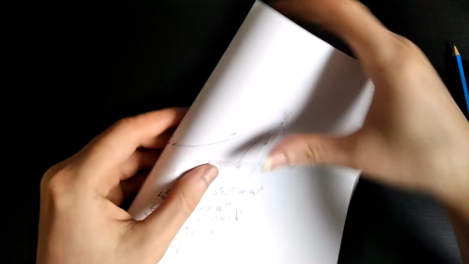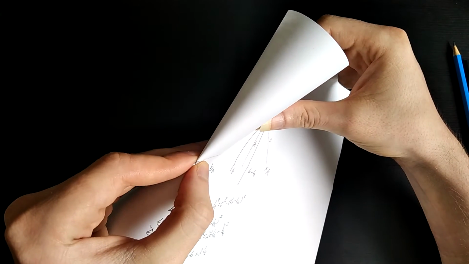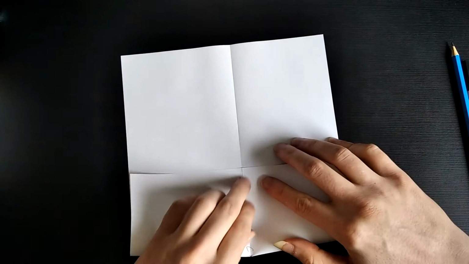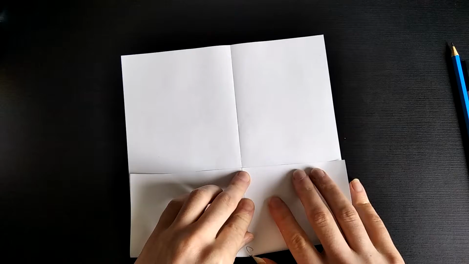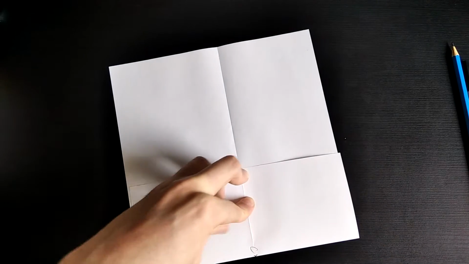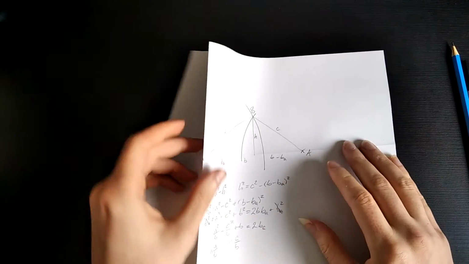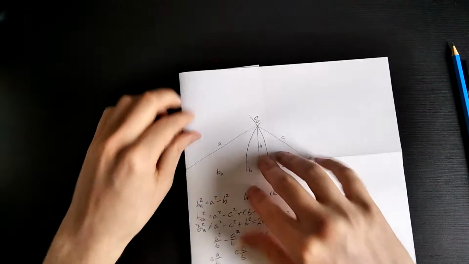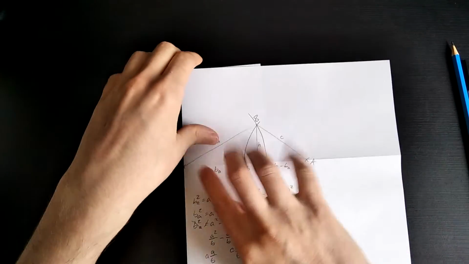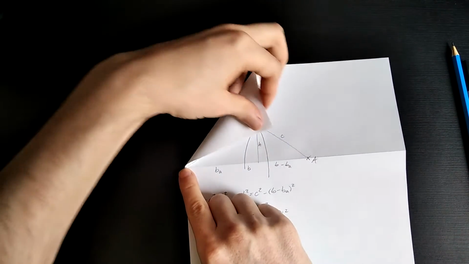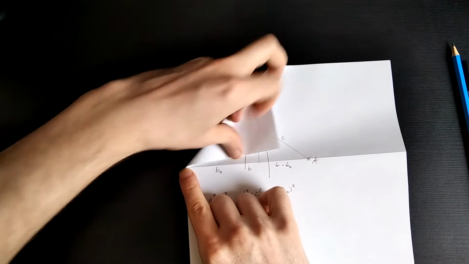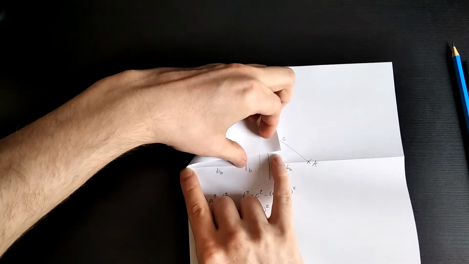So first right angle, that's easy enough. And now I want side length A on that, so let's just fold that again. And fix this point, pull it over to my radius here.